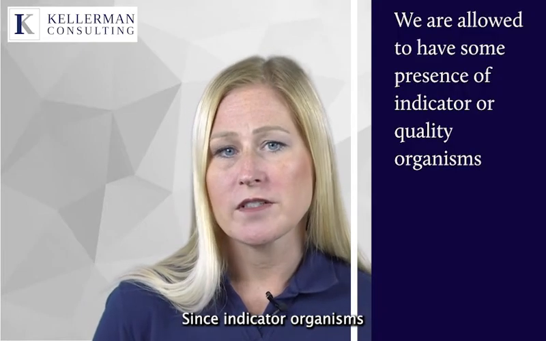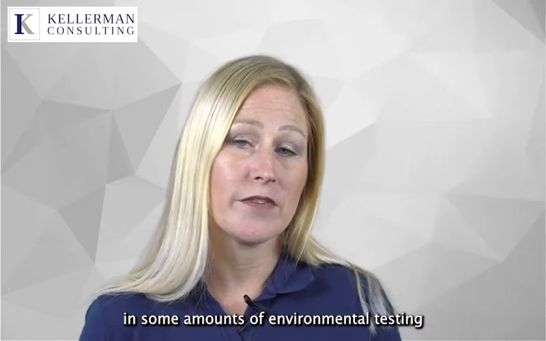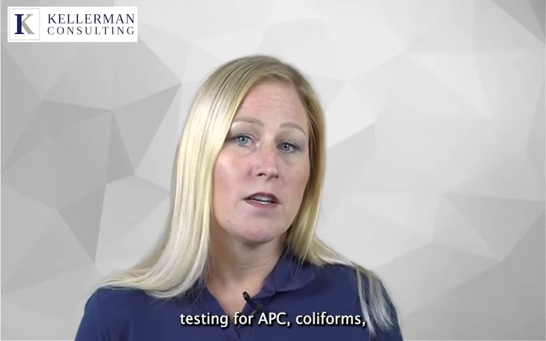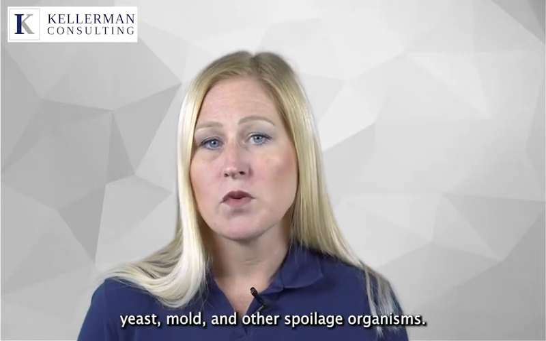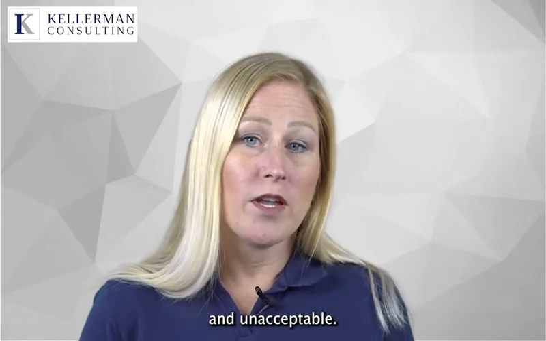Since indicator organisms such as aerobic bacteria and coliforms are allowable in some amounts of environmental testing, we will look at how to understand testing for APC, coliforms, yeast, mold, and other spoilage organisms, as well as how to set limits on results and determine what is acceptable and unacceptable.